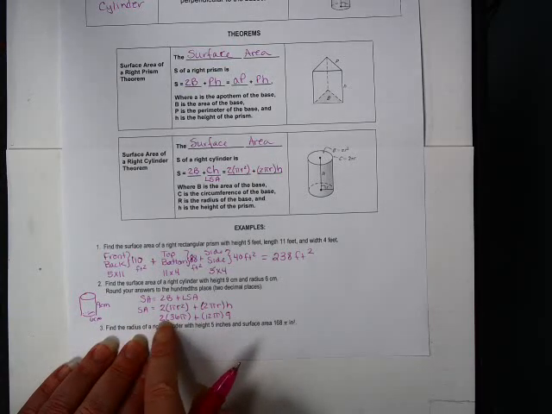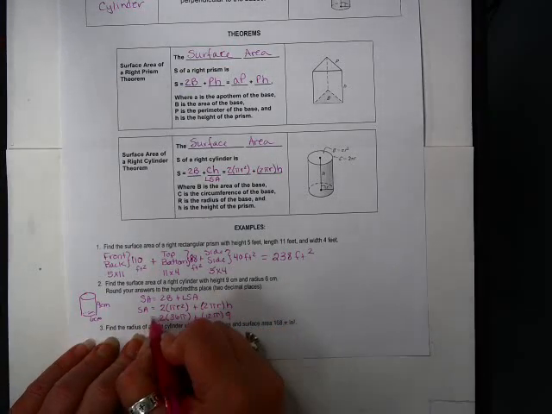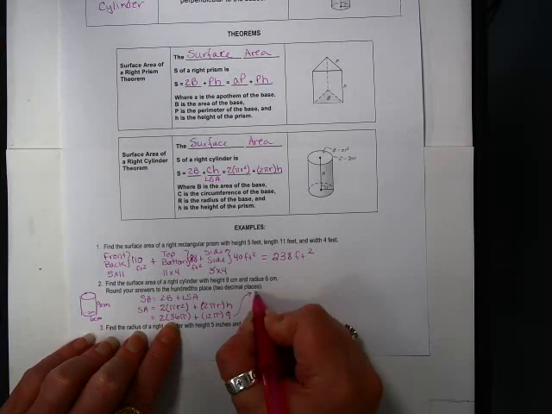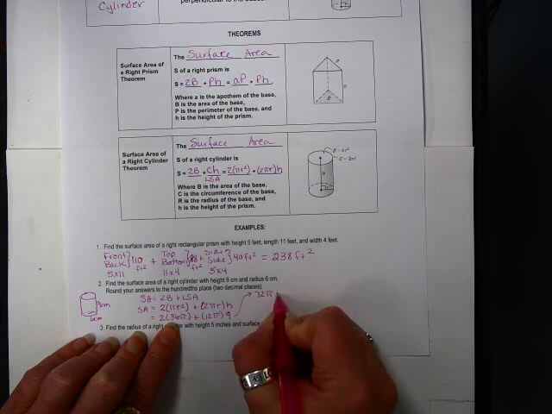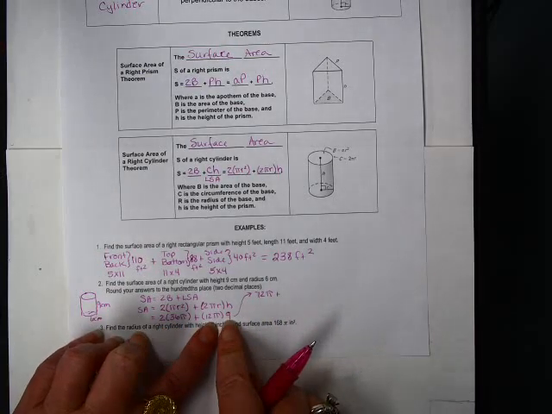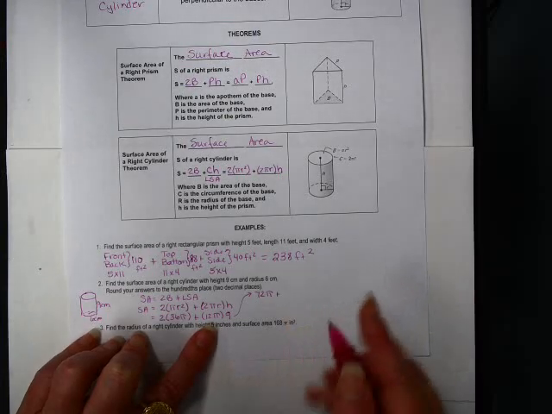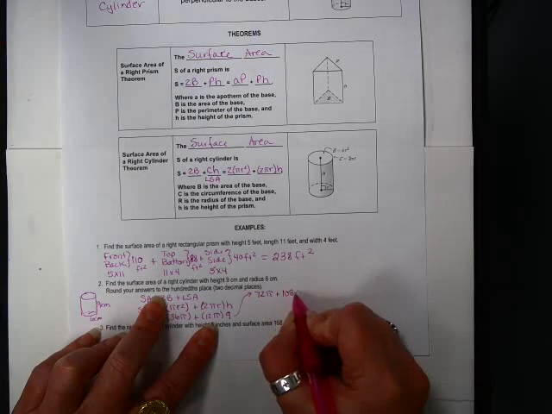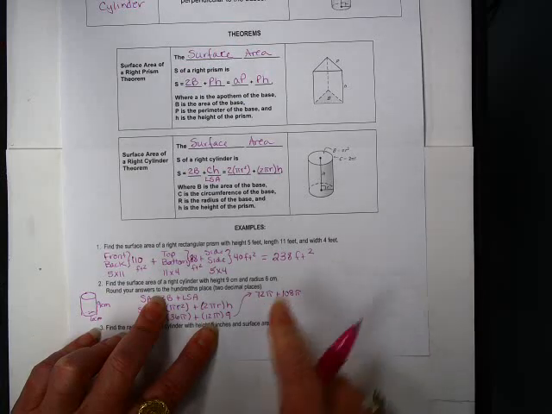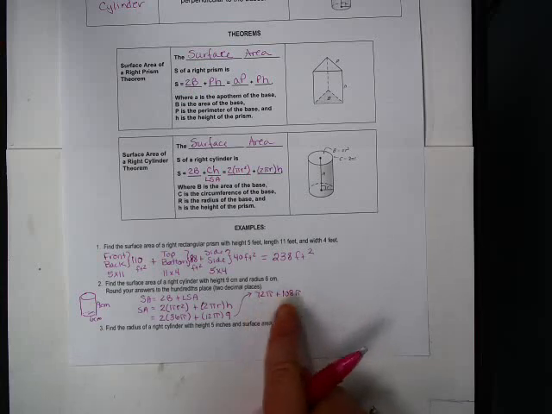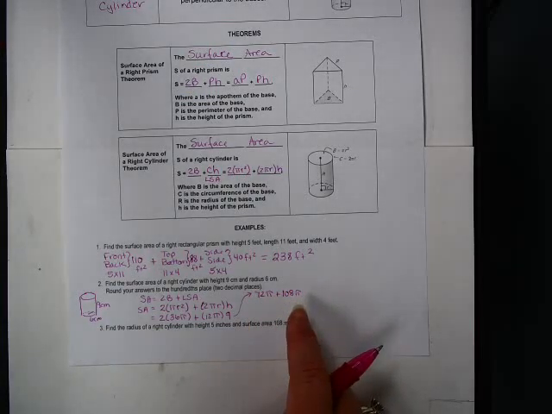So if I multiply these two numbers together, okay, and write it up here, that's going to be 2 times 36, so that's going to be 72 pi, plus, multiply those two numbers together, and I should get 108 pi, and now that says 72 pi plus 108 pi. So how many total pi do you have? Well, you just add the 72 and the 108. So 72 plus 108, that should be 180 pi.